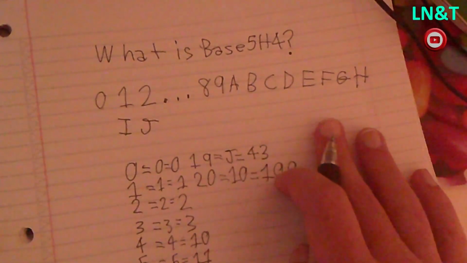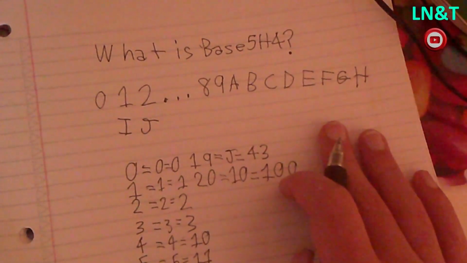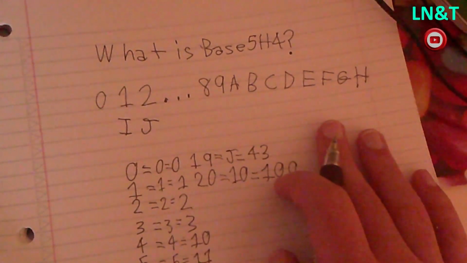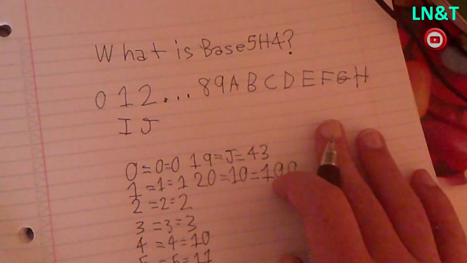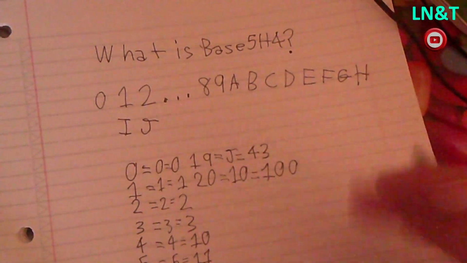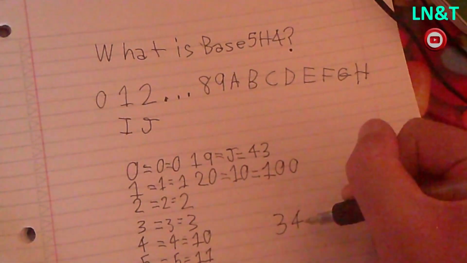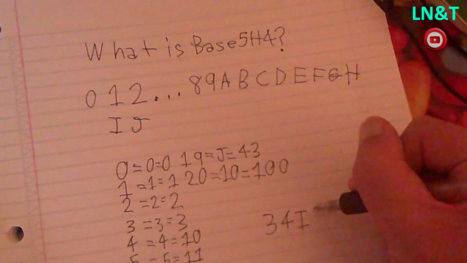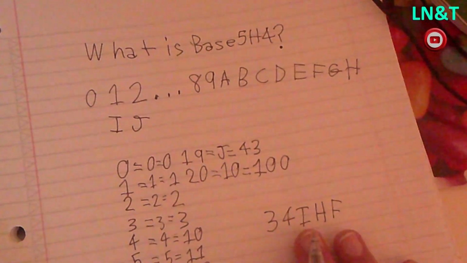So let's take the number. Now this will be base 20 to base 5H4. I'm not gonna sit here and do the process of doing base 20 to decimal, but let's do a base 20 number, say 3, 4, I, H, F. Alright.